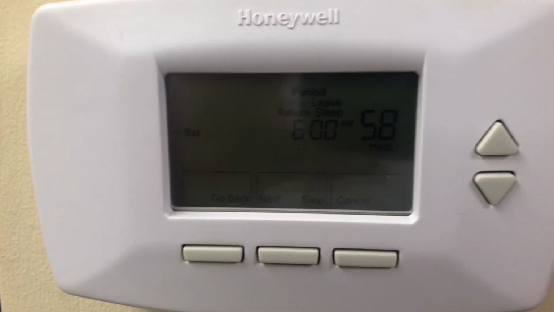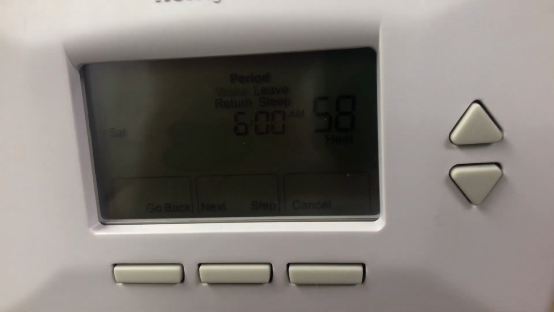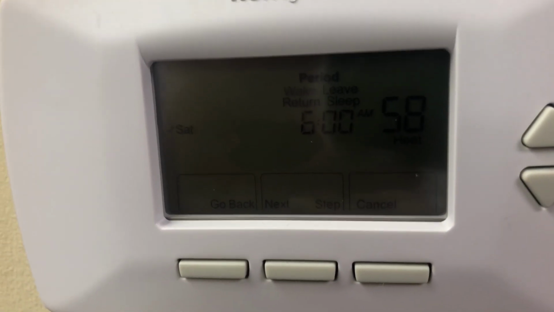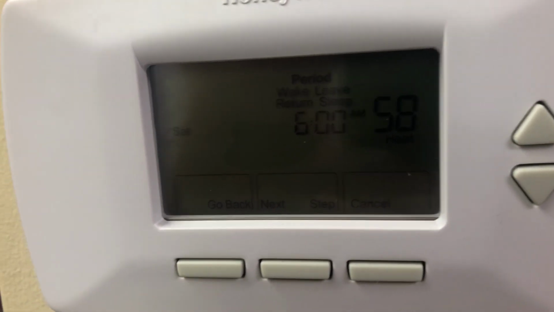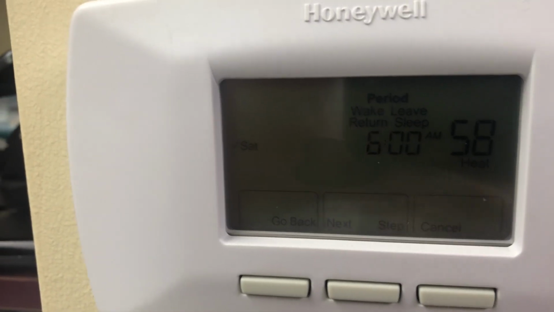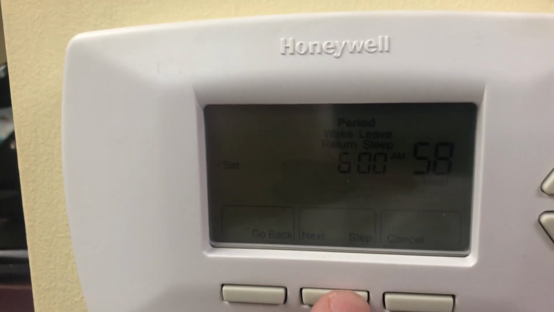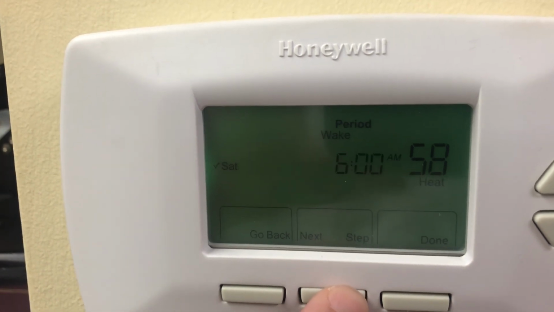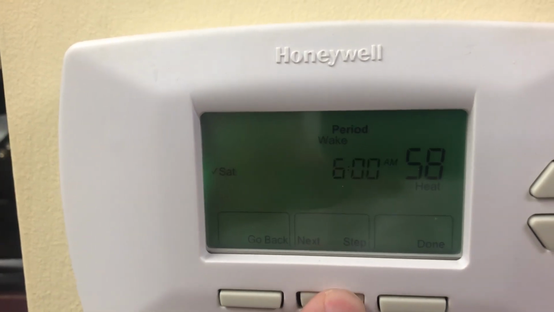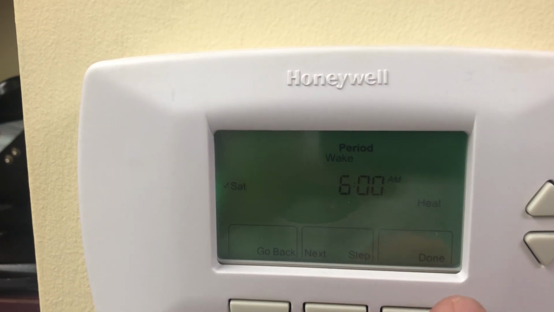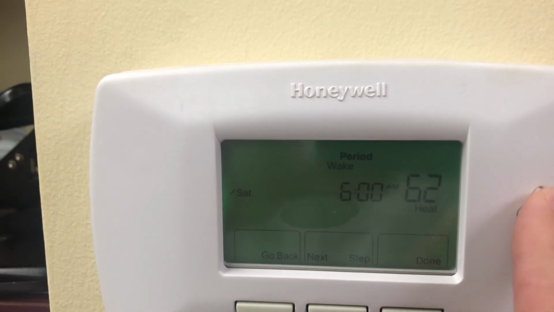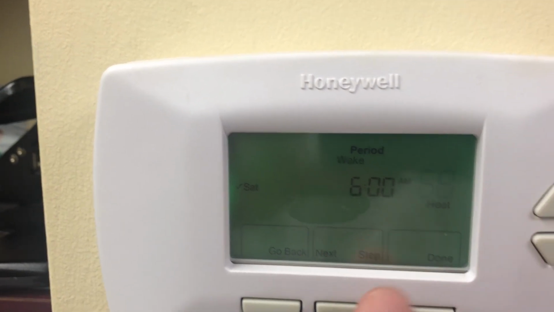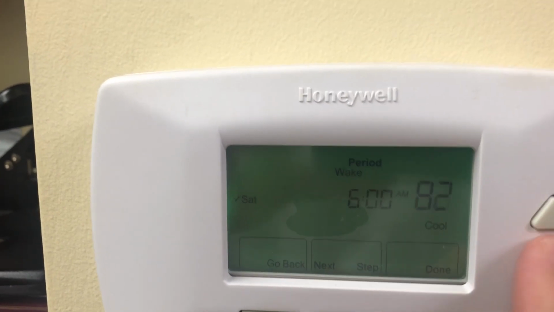58 and 83 are our kind of default temperatures. That is our away temperature. So we always want it to be 58 or 83 on the away time. But say I want to adjust that for the 6 o'clock time, I go in, I push next, I push, what do I want? Heat. I want heat to be 68, and I want cool to be 71.